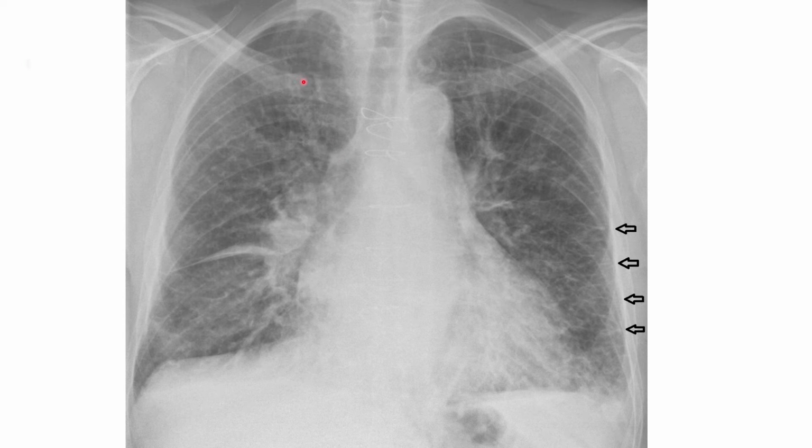Another thing we can see is this cephalization, which would be this vasculature here at the apices. And basically what's happening is the vasculature in the apices is becoming more visible when compared to the vasculature here in the bases. Usually on a normal chest x-ray, you should be able to kind of see this vasculature in the bases. It's more prominent when compared to the apices. So this would just be that redistribution of blood. So we can just see these a lot better. They're kind of standing up for us. We can see them a lot better because they're starting to dilate because of the increased fluid.